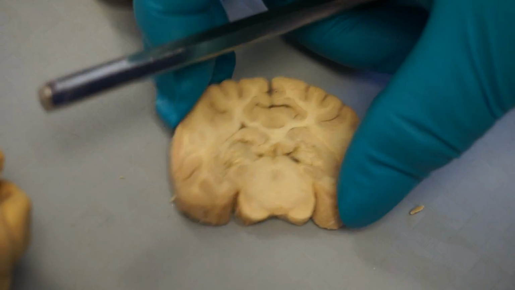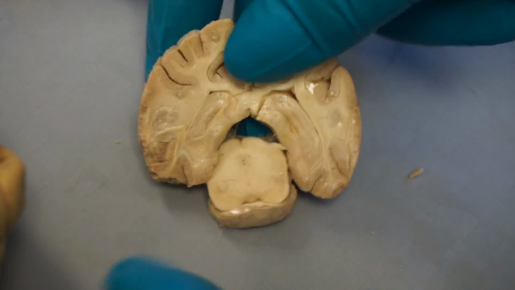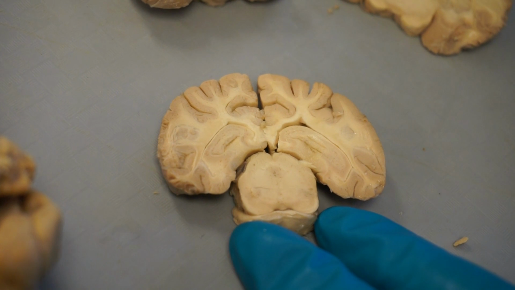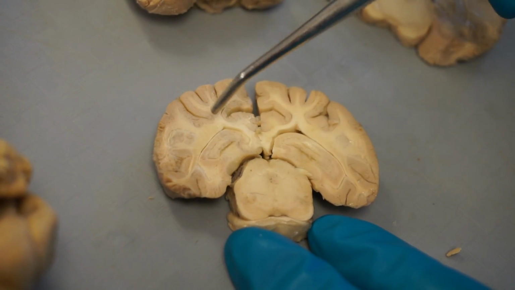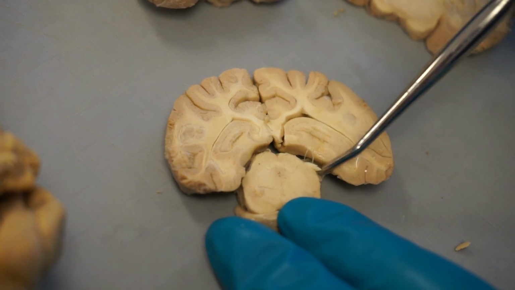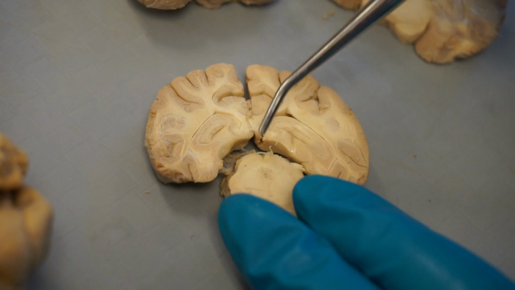The next section after that would look a lot like this, where we still have cortex out here, so we have telencephalon, but we've lost our geniculates, and so there's no more diencephalon.